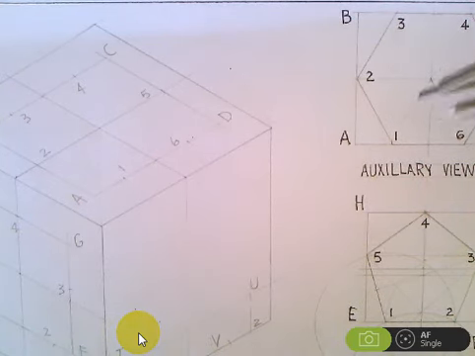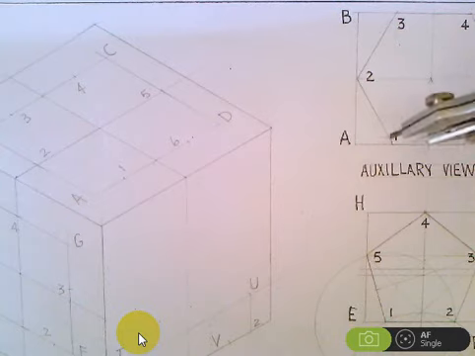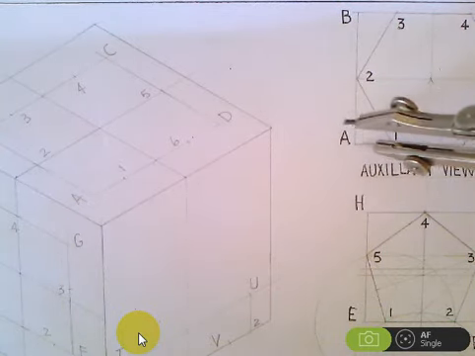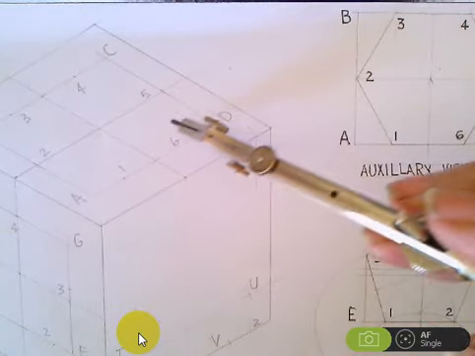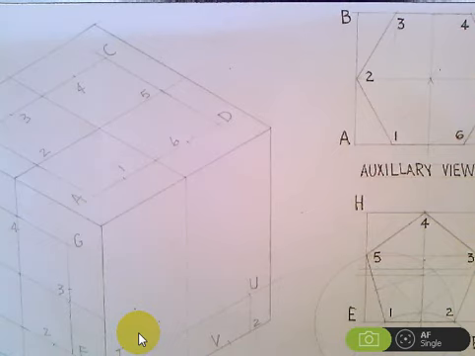And in this case, what I'm going to do is take the measurement, and just before I continue further, I want the baseline AD to be at the bottom over here. So you can see that I've placed it in such a way that I want AD at the bottom.